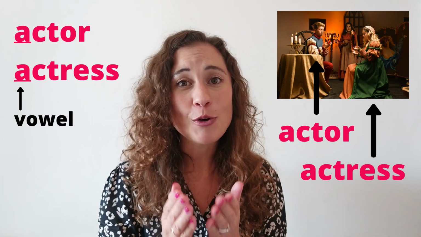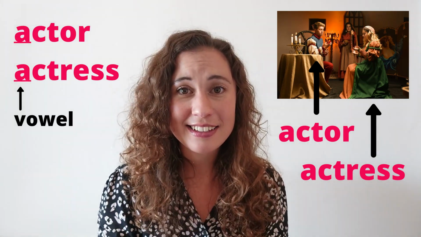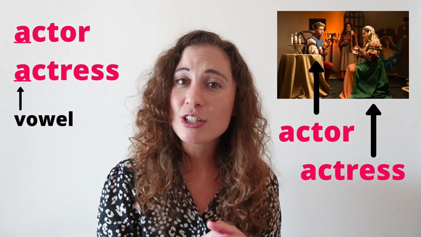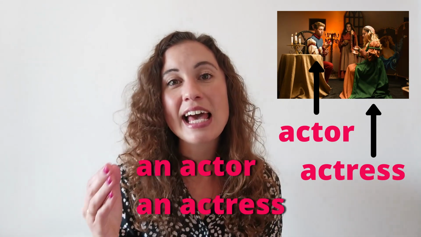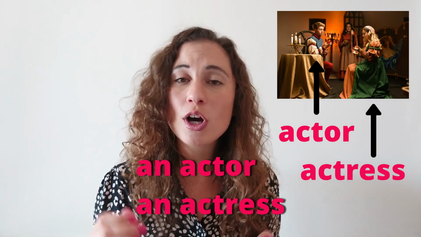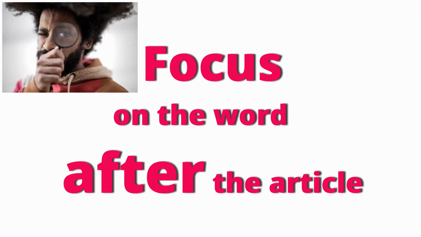Another example is actor or actress. Actor is for a man and actress is for a woman. Actor and actress begin with the letter A. A is a vowel, so I can say an actor or an actress. It is very important to know that we focus on the word after the article.